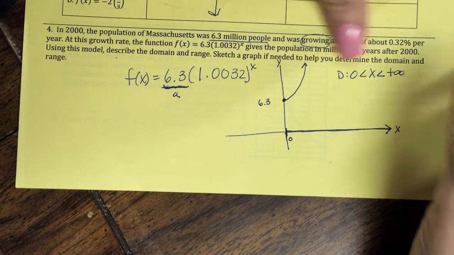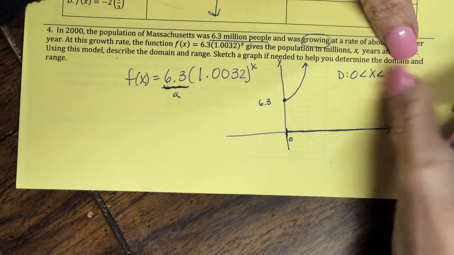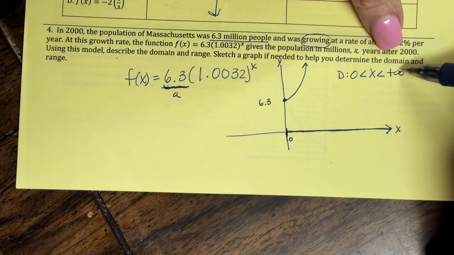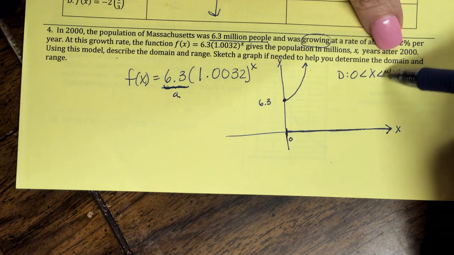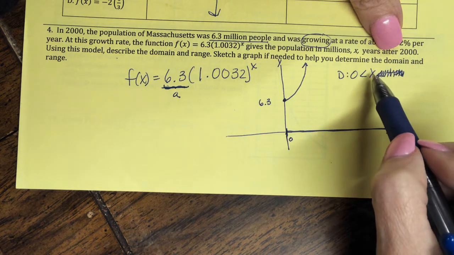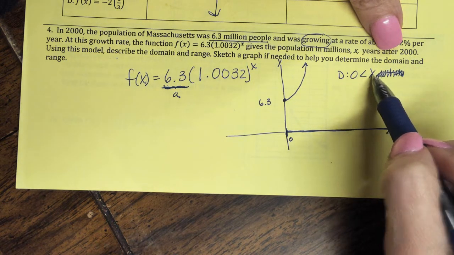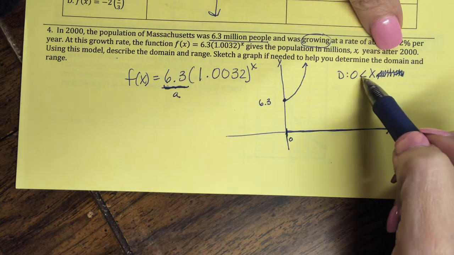Now remember, when we have an infinity and a 0, we can mark these off. And I would say 0 is less than x, or read it backwards, x is greater than 0.